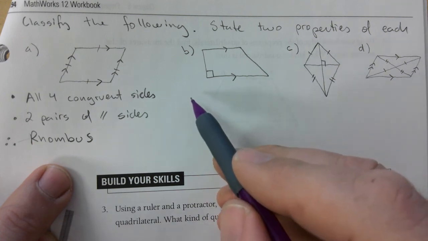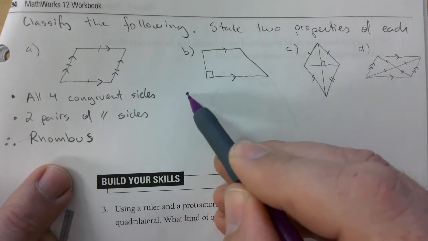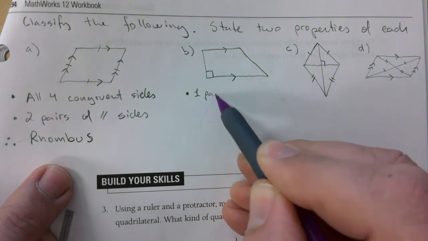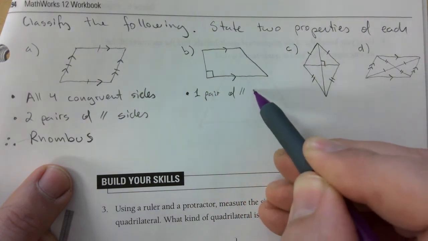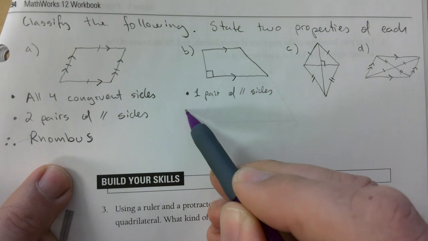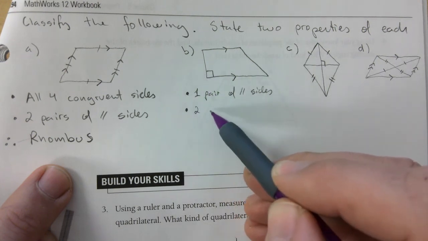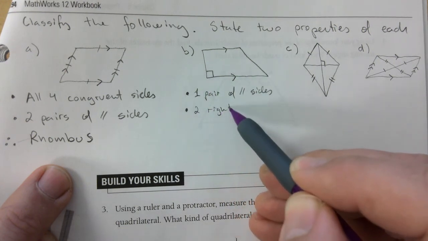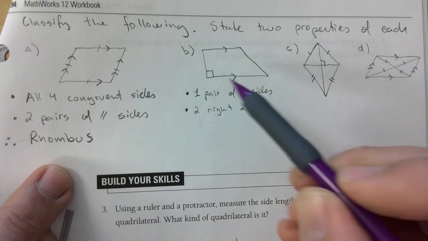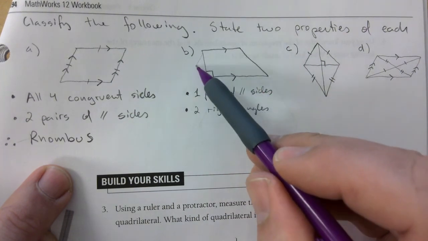Okay, here we have 1 pair of parallel sides. We actually have two right angles because we know that if this is 90, these two add up to 180.